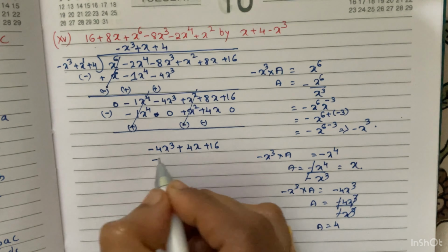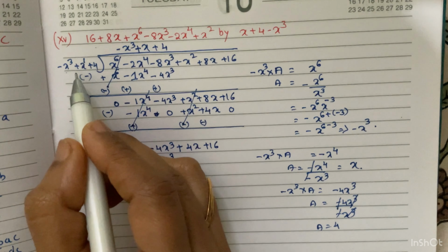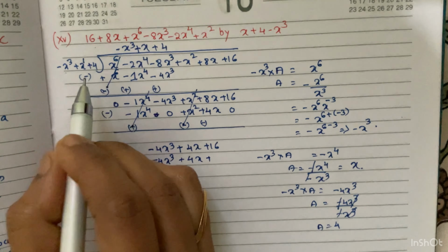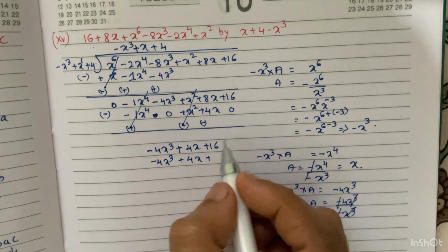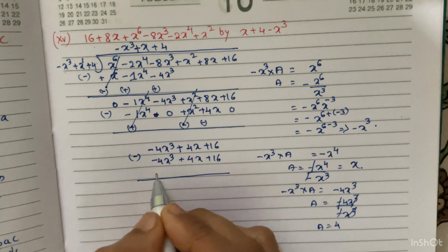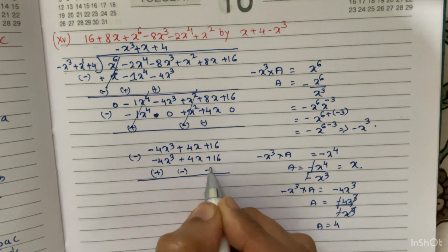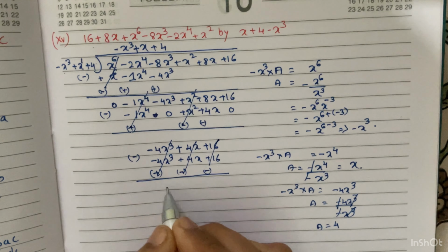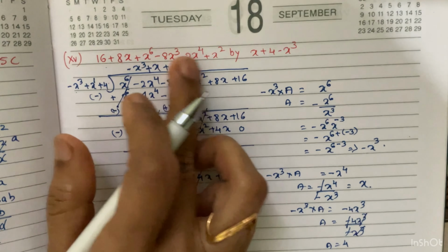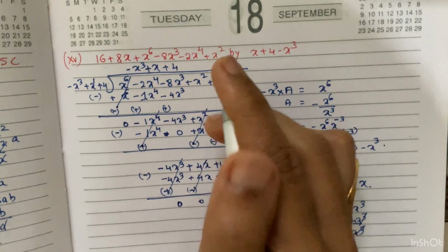Minus plus, I'll get minus 4 into x cube, that is 4x cube. Okay, now to the next term, plus sign, 4 into x, I'll get 4x, plus sign because here it is also plus, 4 fours are 16. Now we need to do subtract. So in the subtract, again the term signs will get changed. Minus to plus, plus to minus, here. So everything will get subtracted here, and the remainder we will get is 0 here. And after division we found the answer, that is minus x cube plus x plus 4, as the answer here. Okay.